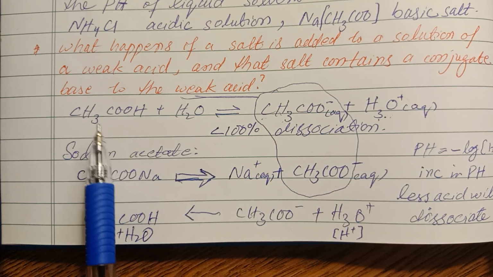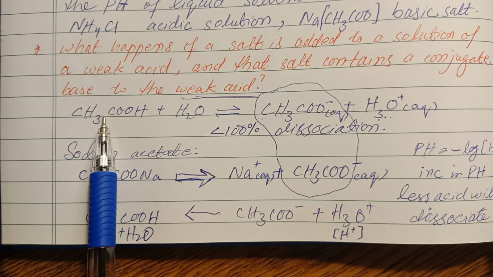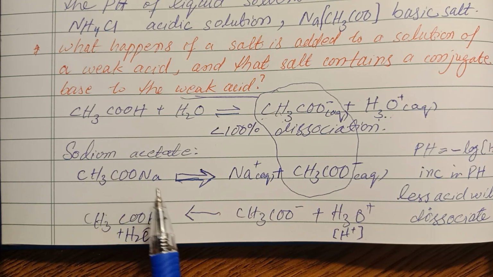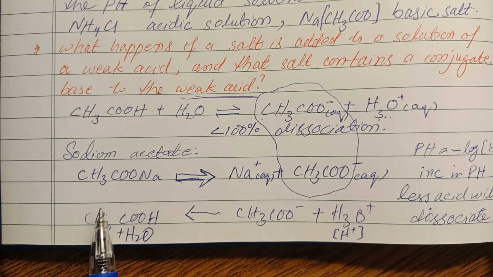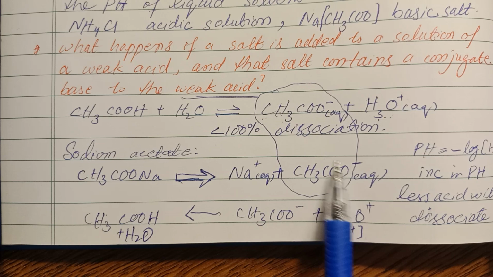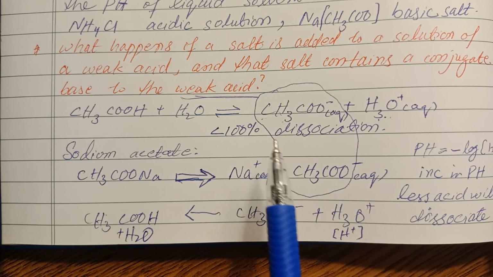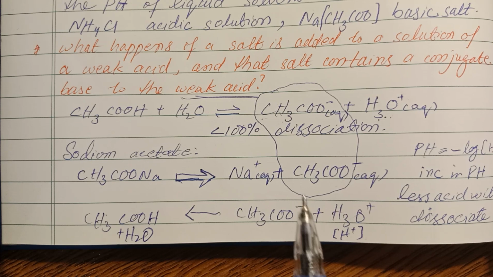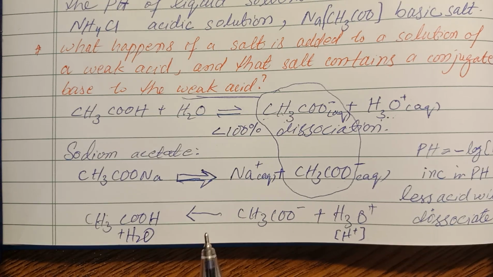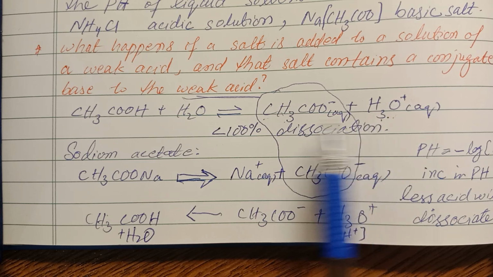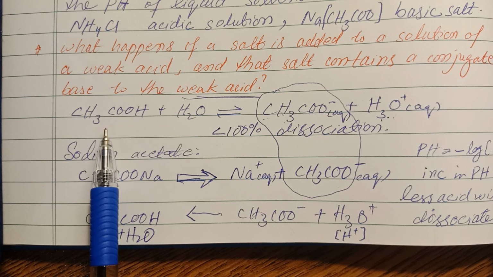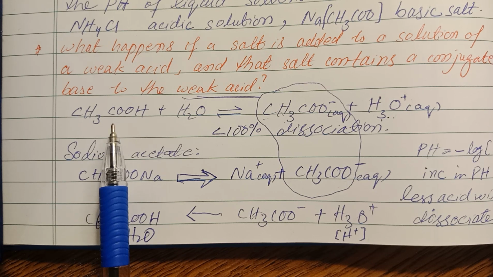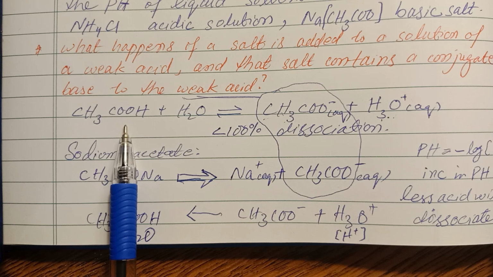So the combination of a weak acid and the salt of a strong base that has a common ion with the weak acid leads to a decrease in the dissociation products of the weak acid, or alternatively we can say that the dissociation of the weak acid is further lowered.